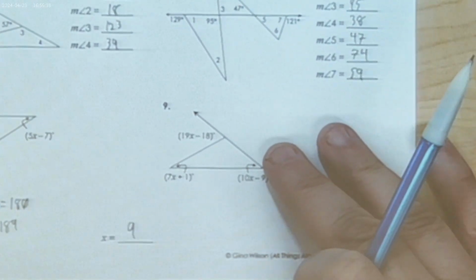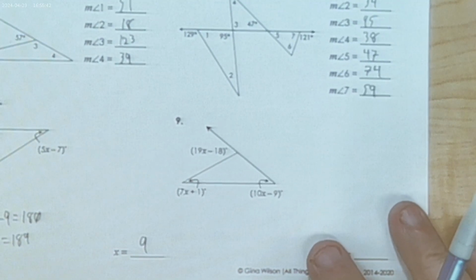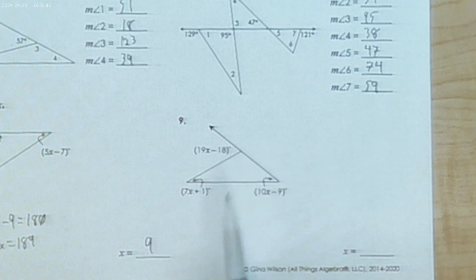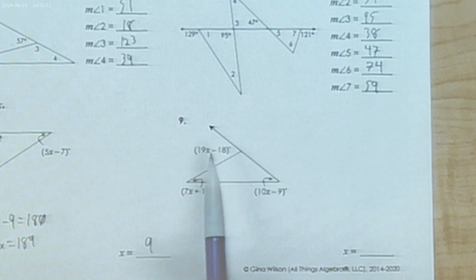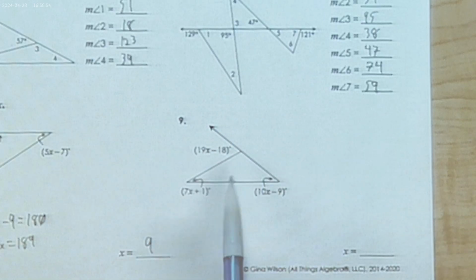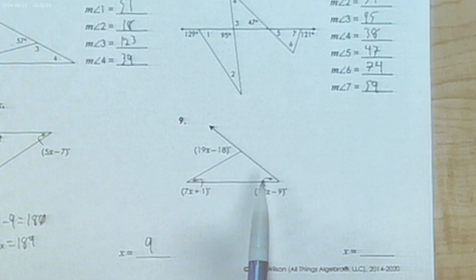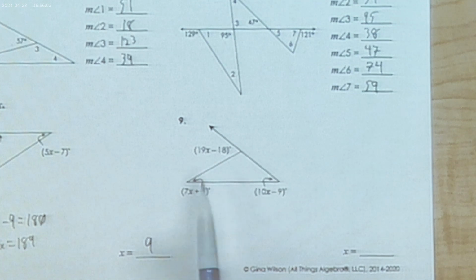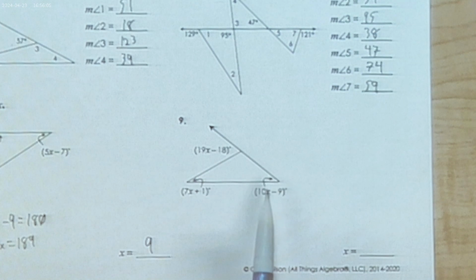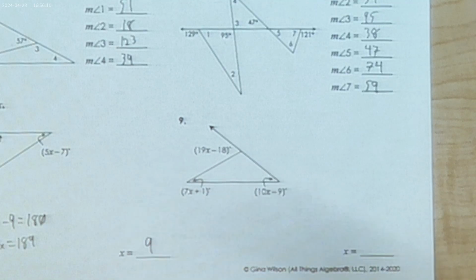With the external angle theorem, we know that if you have an external angle, which is 19x minus 18, as I mentioned before up here when we were solving for angles, it is going to equal this angle plus this angle. So we're going to take this angle, whatever it is, add it to this angle, whatever it is, and set it equal to this angle.